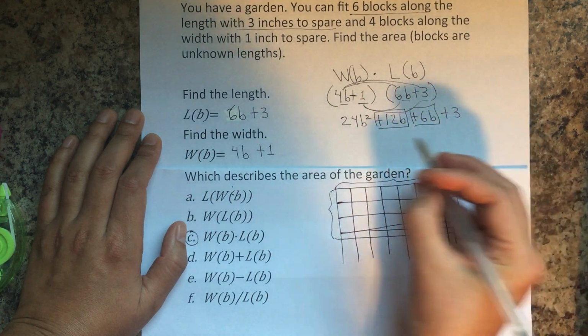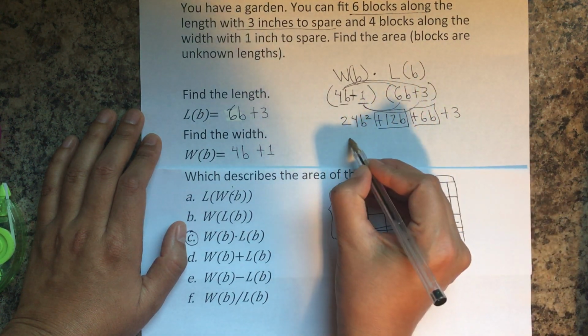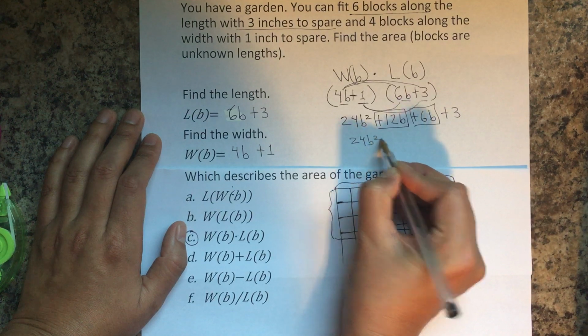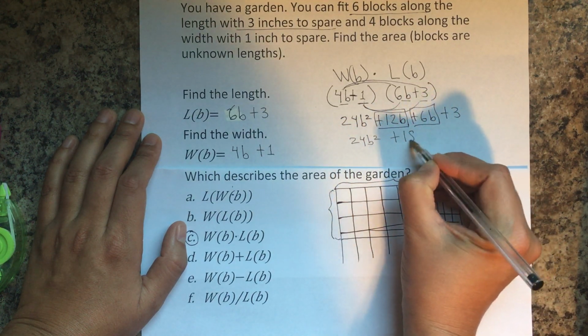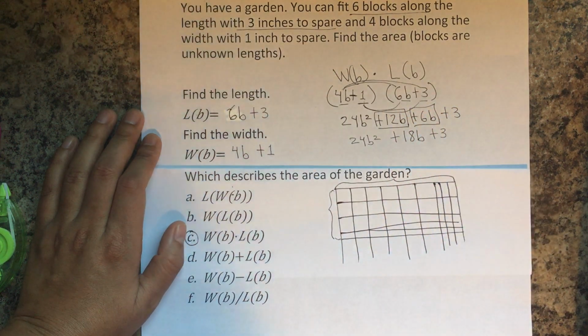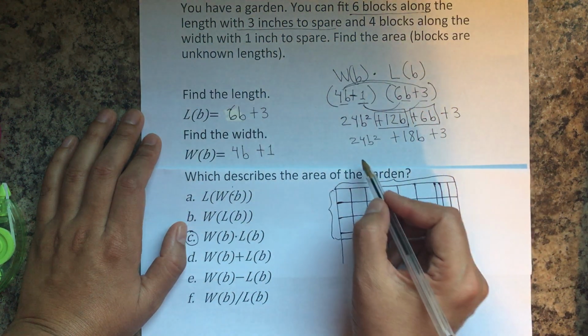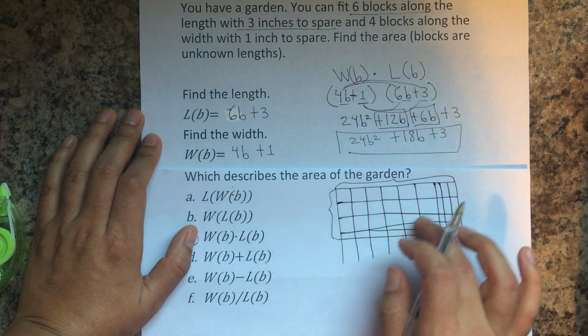Okay, so it's going to be combine like terms. And so we bring down the 24B squared, and 12B plus 6B is 18B. And you just bring down the 3. Okay, so this is going to be the area of this garden.